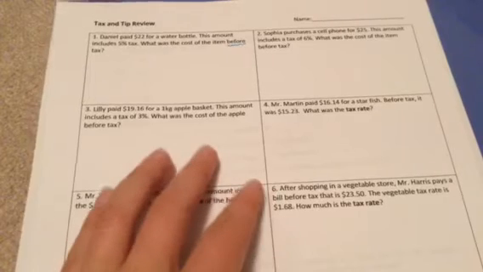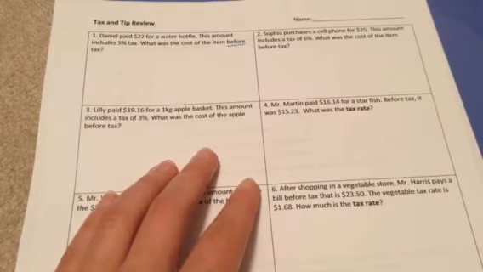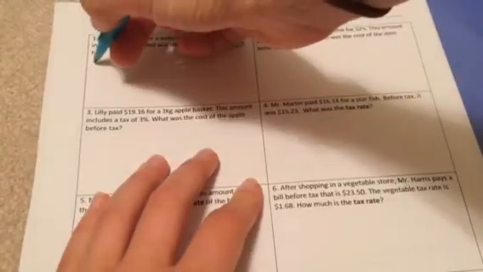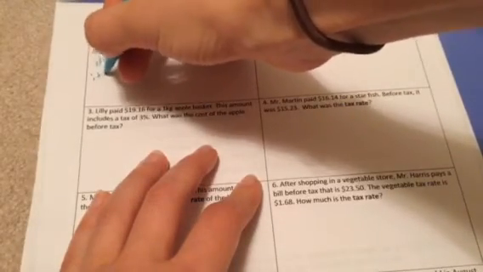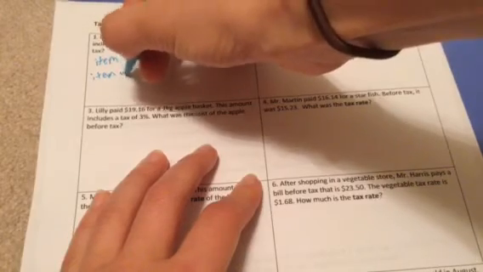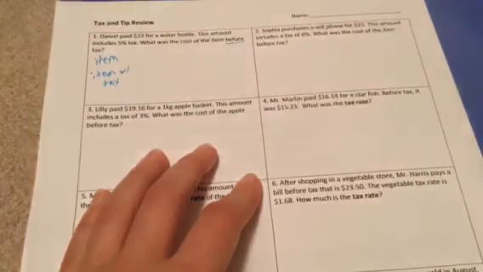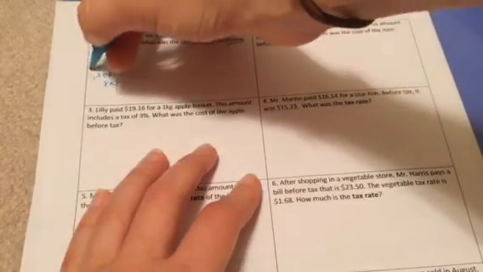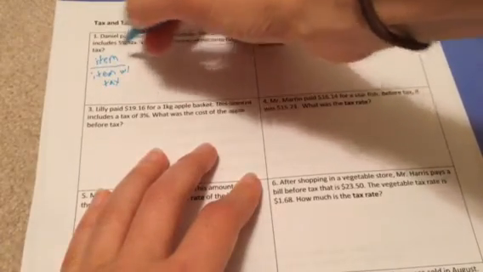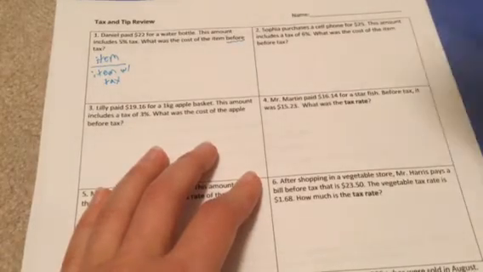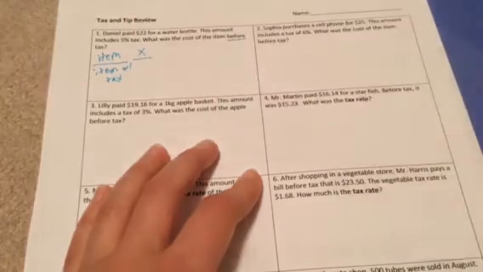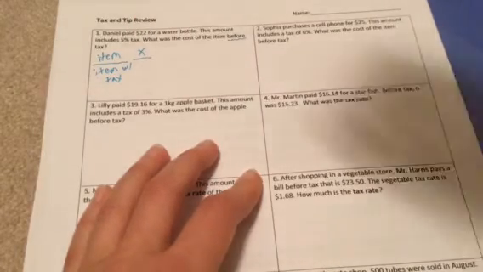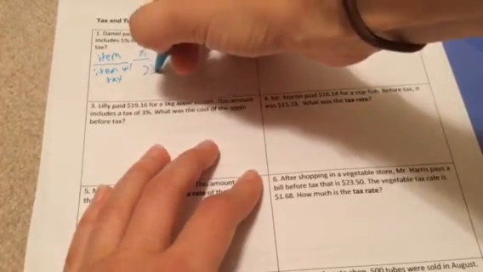So if we want to set this up as a proportion, just like we've done in the past with the last few days, we have that an item, whatever that is, in this case it's the water bottle, and then we have the item with tax. So that's going to be our top, and then that's going to be our bottom. So to set this up, the question is, what is the cost of the item before tax? That's going to be our X value right there, because we don't know what the price of just the item is. But after tax, we know that it's $22.